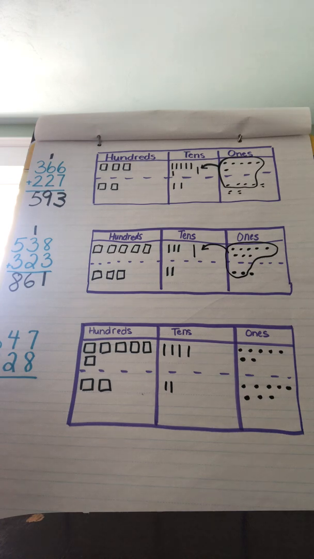So I'm going to let you go off. I'm going to give you about a minute. Think about what you need to do. You need to start with the ones and add it up. If you get more than 9, you need to regroup.